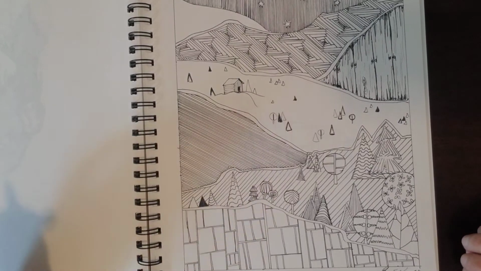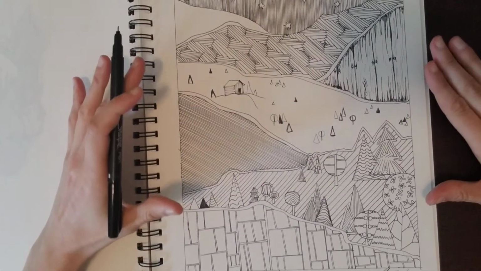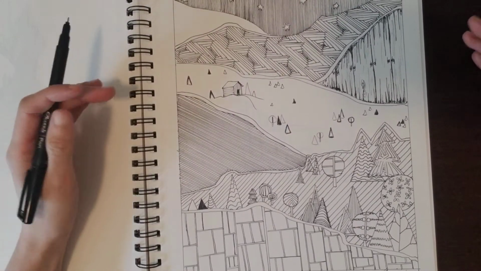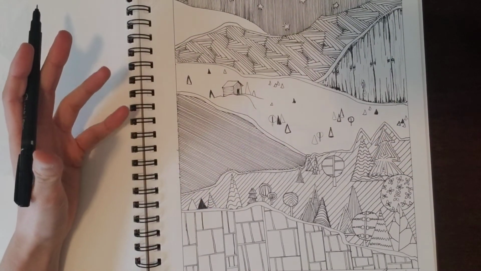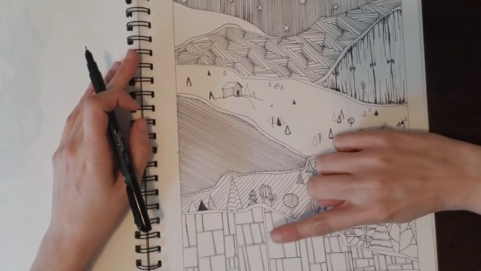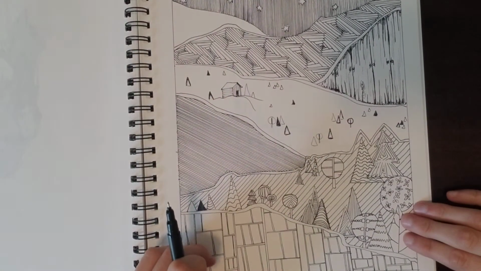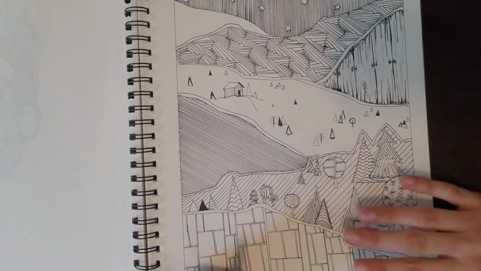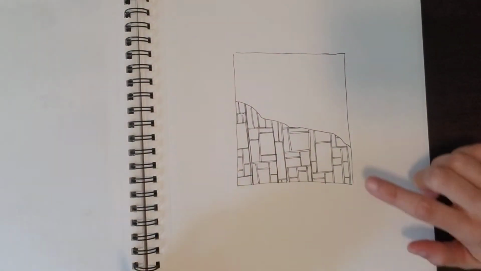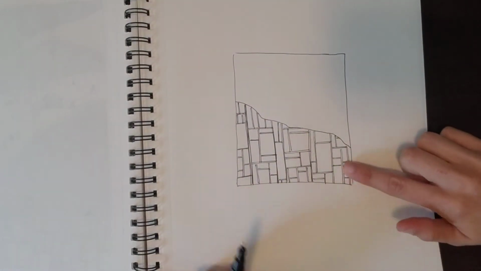Hey everyone, welcome back. Again, we're working on our Zentangle landscape. I'm showing you a variety of lines throughout these videos. We finished up this fill pattern, and now we're going to work on a different one. The one I'm going to show you is not on this example. This is the one we did in the last video, and then on the next page I'm going to show you a new one.